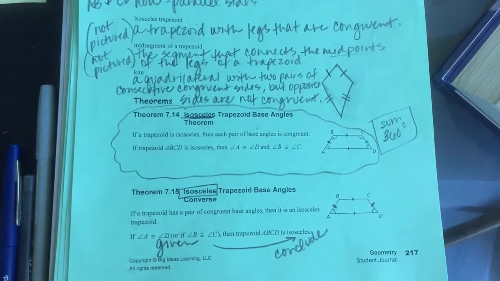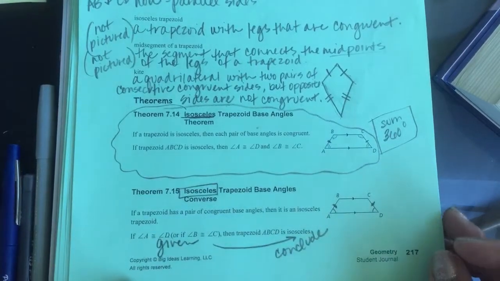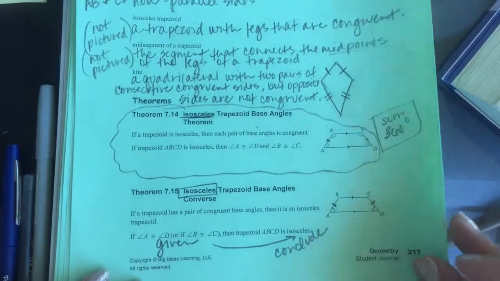If it's given that one pair of base angles and the sides are the same length, you can draw the conclusion that it's an isosceles trapezoid. Written as an if-then.